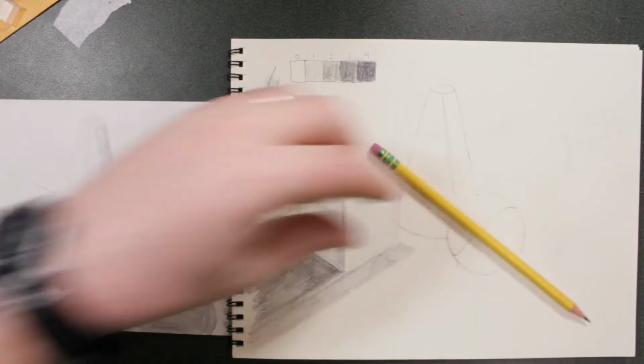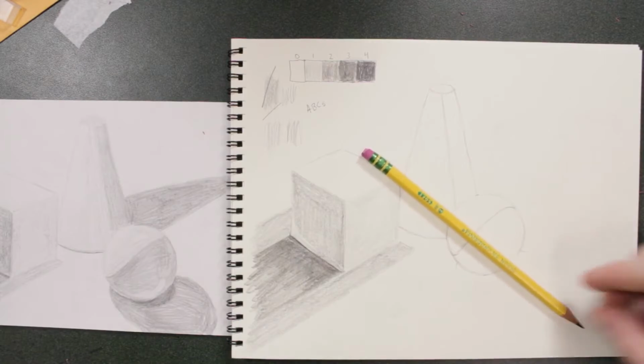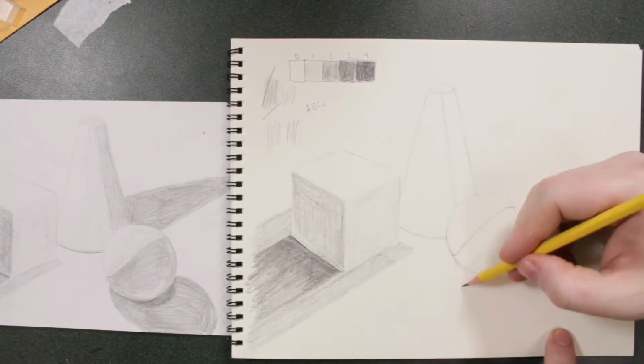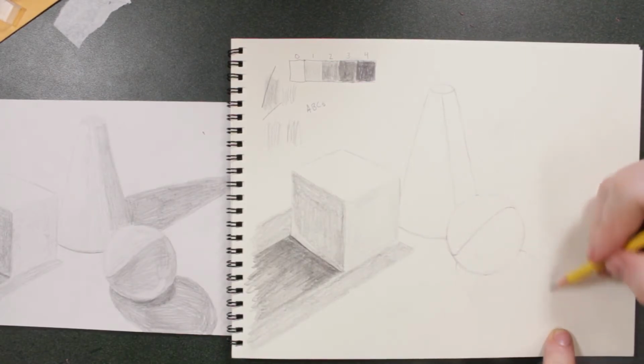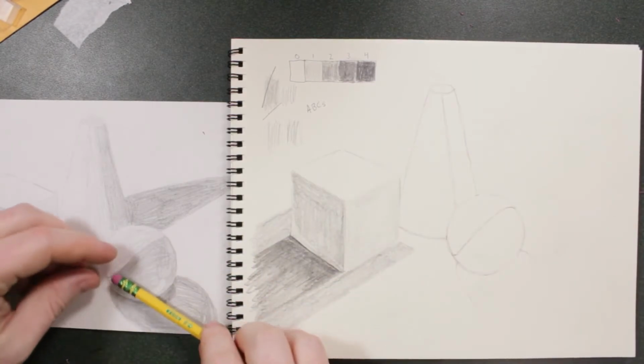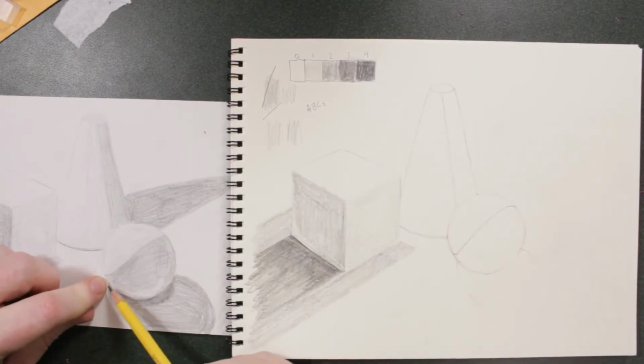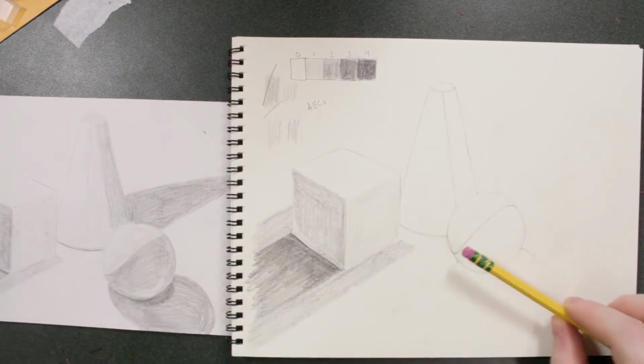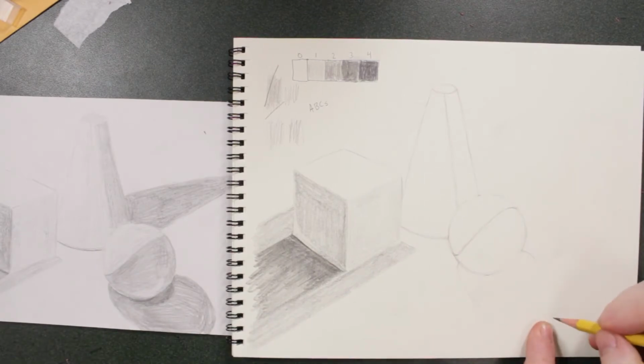So I want it to point that way. And how long is that oval going to be? Let's measure from where it intersects with the circle here to the end of the shadow there. That's how long that oval should be.